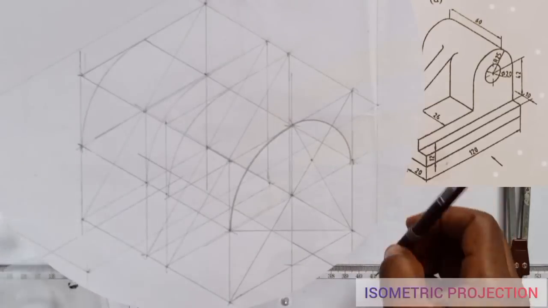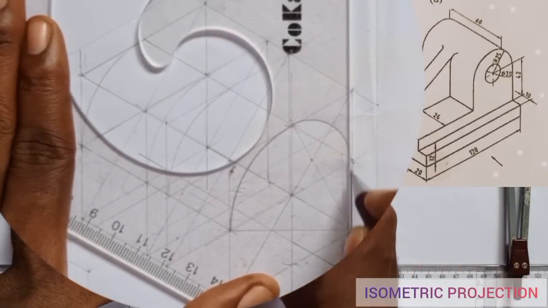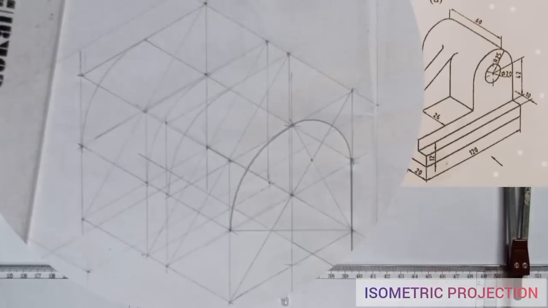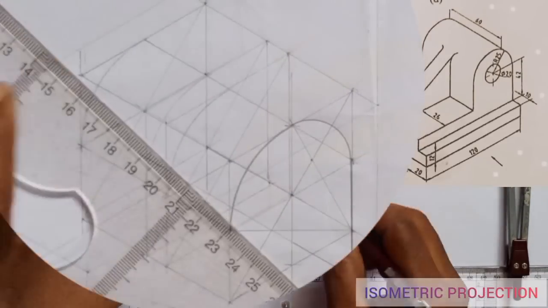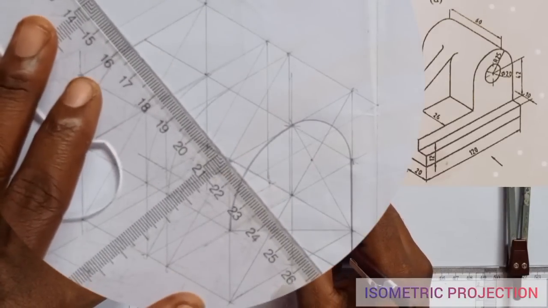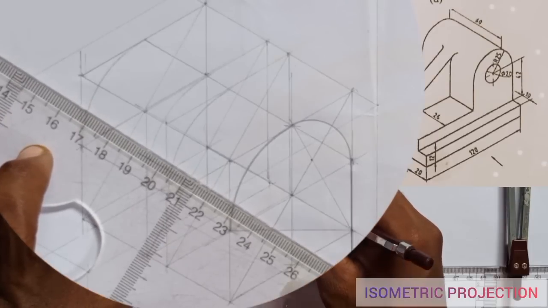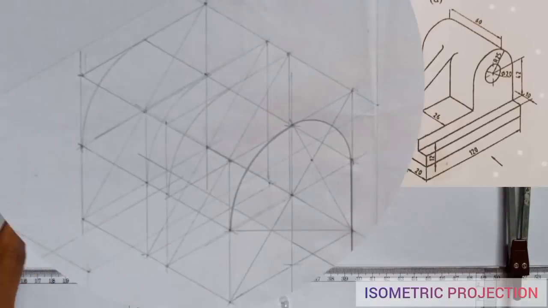So this is a line that I am connecting straight to this. You can see that, and I'm connecting this to this. I'm connecting this to this. Are we good? Then we move forward.